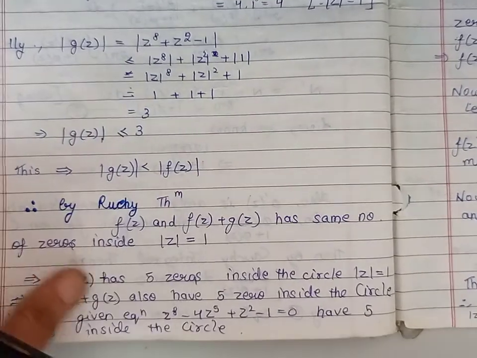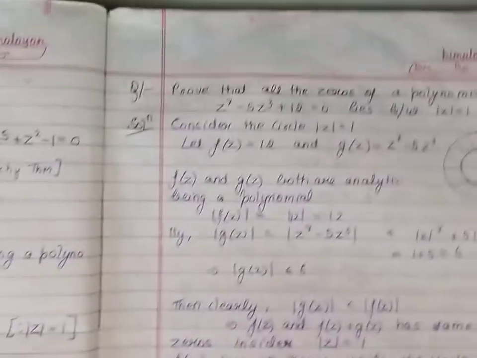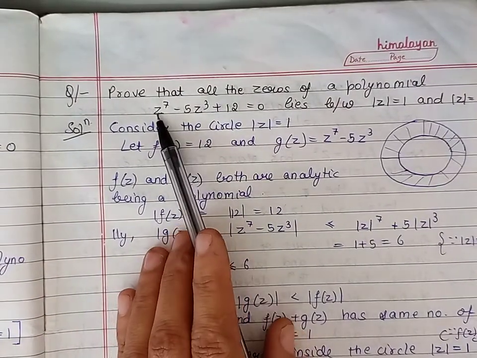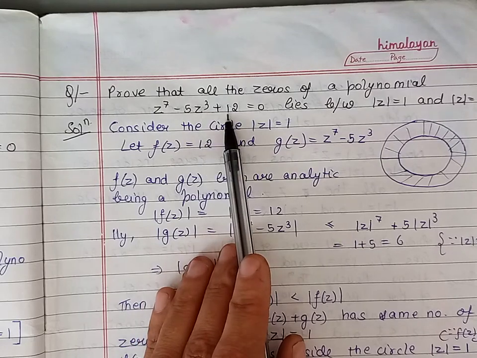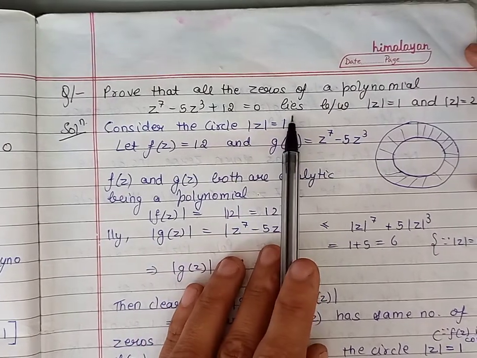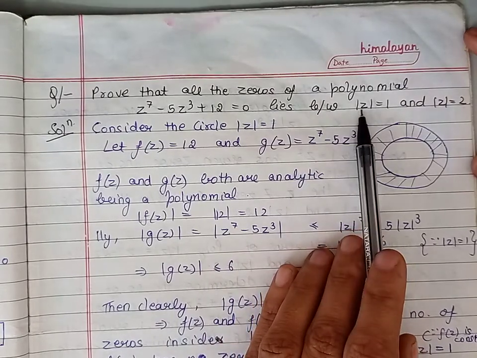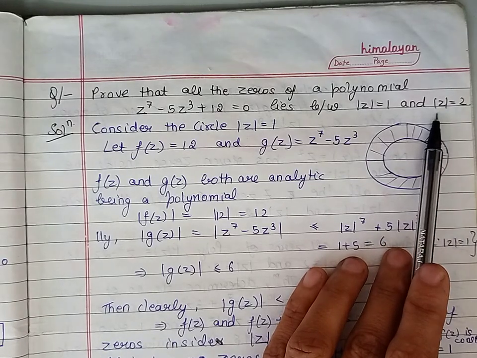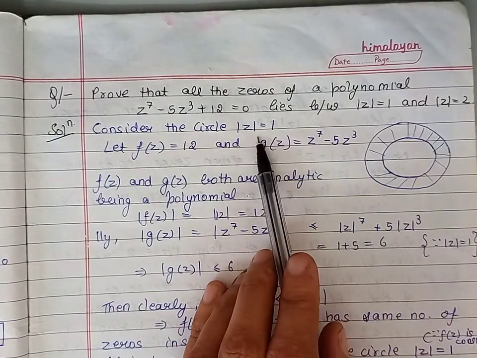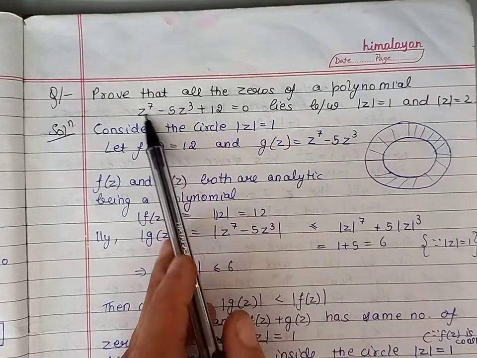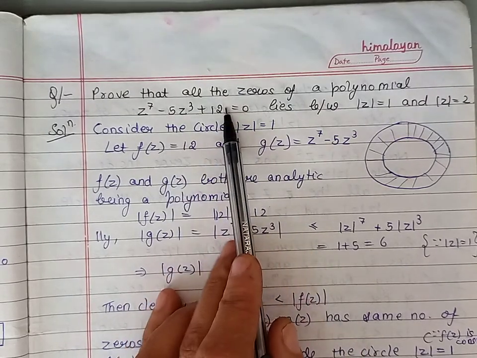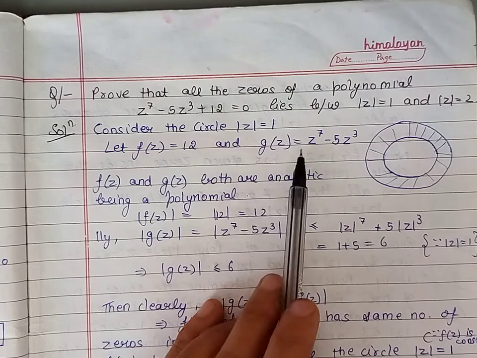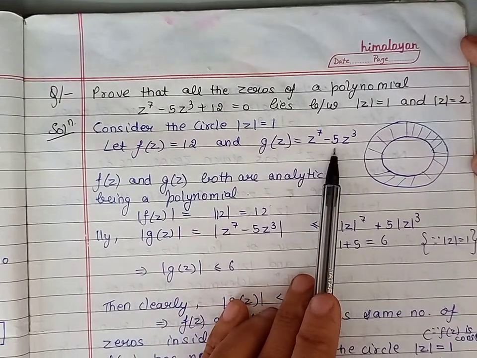Now another problem based on this: prove that the zeros of the polynomial z^7 - 5z^3 + 12 = 0 lie between the circles |z| = 1 and |z| = 2. So first of all, let us consider the circle |z| = 1, and let us break this into two functions. One of the functions we have taken as 12 and the other we have taken as z^7 - 5z^3.